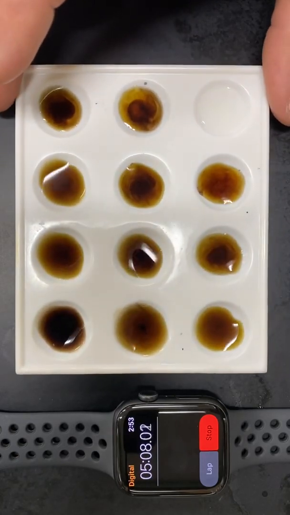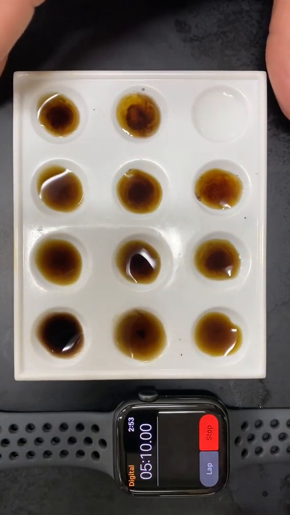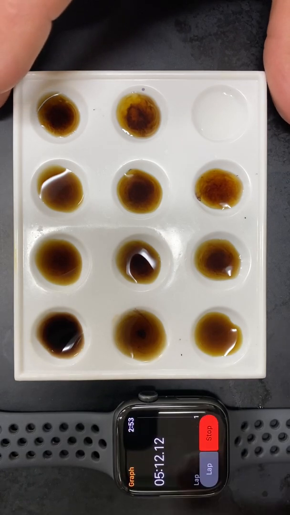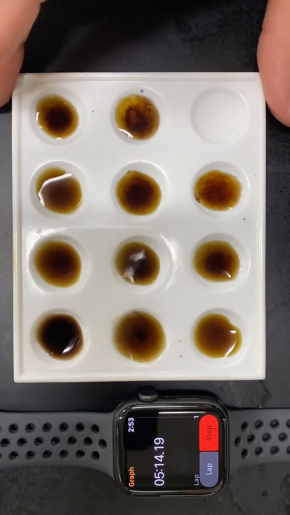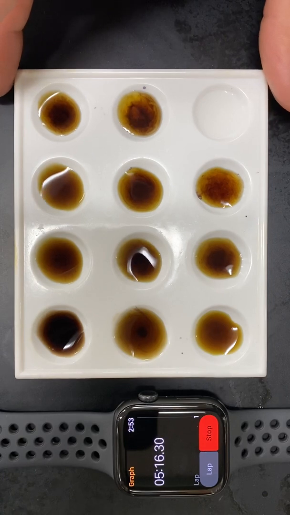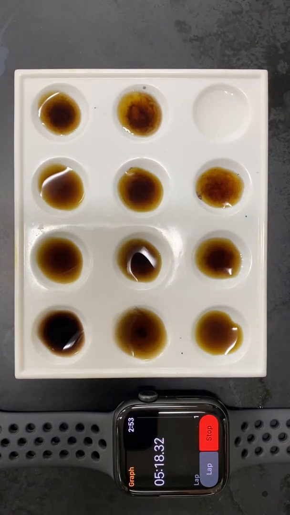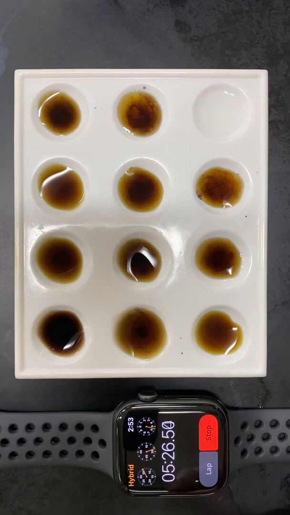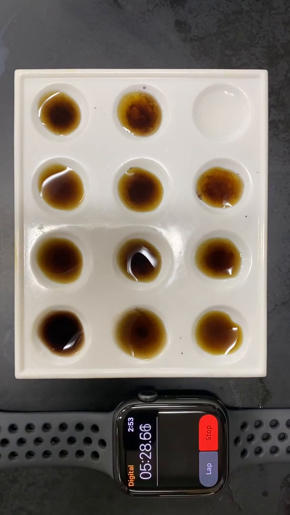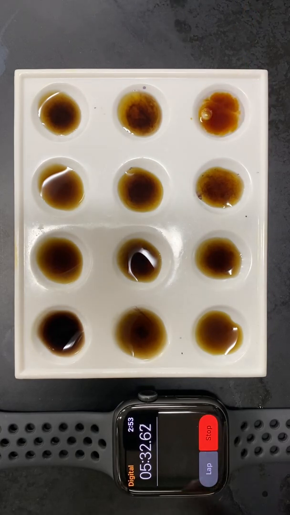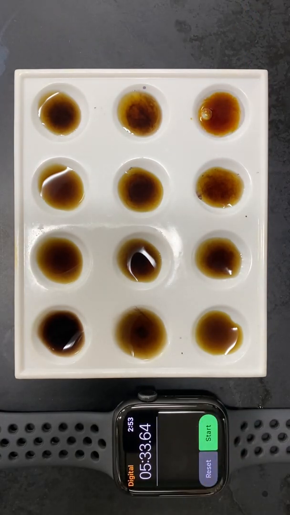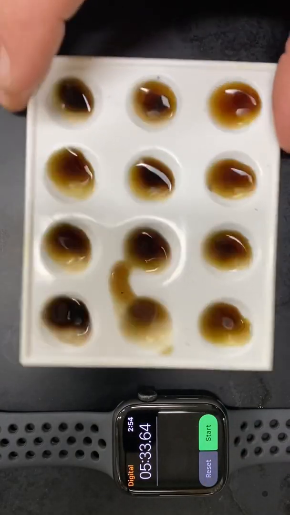And what it looks like to me is that it is definitely starting to lighten up. It's definitely starting to lighten up at this point. So I'm going to do one more. And we'll stop.